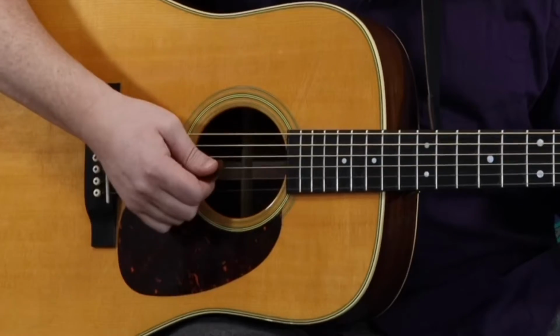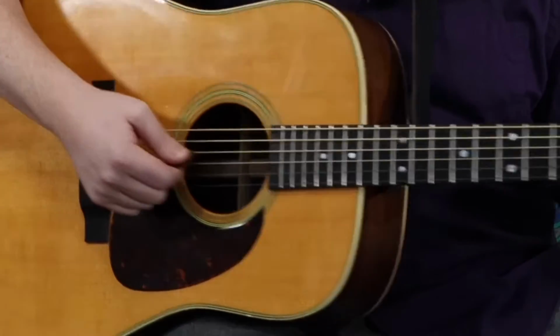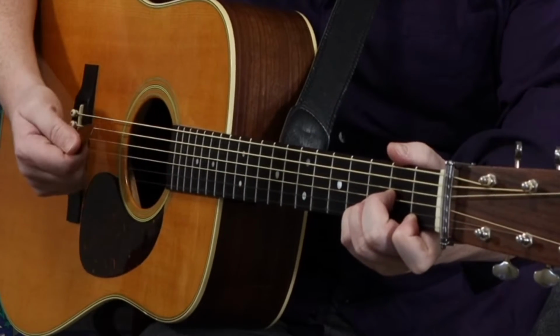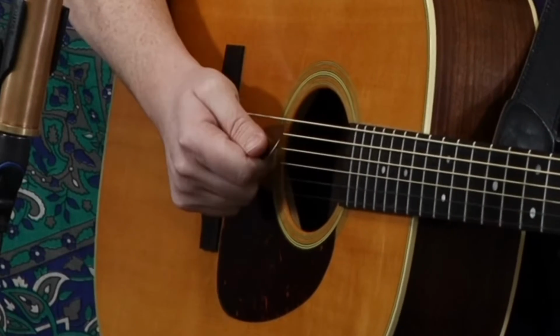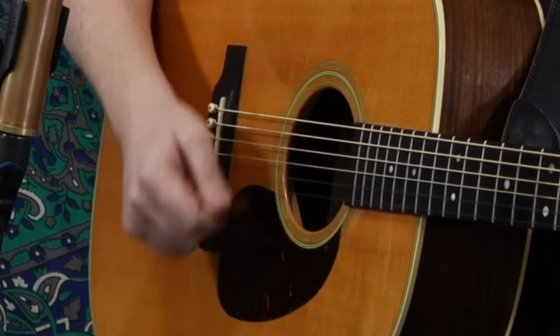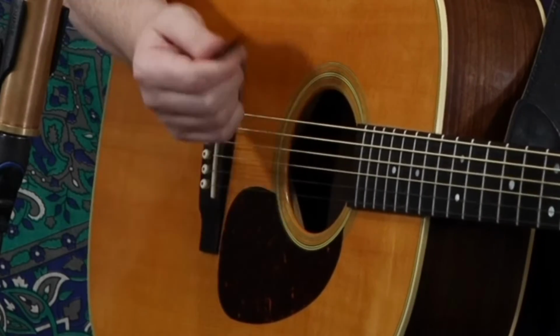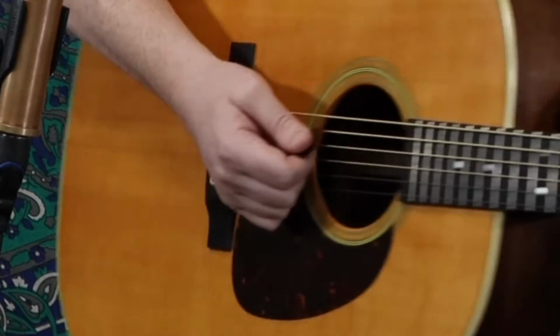Okay, when I do that, it's almost like I'm picking, but instead of letting my pick go across the strings, I kind of let my hand just touch, like that. Okay? So yeah, feel free to do that if you'd like.